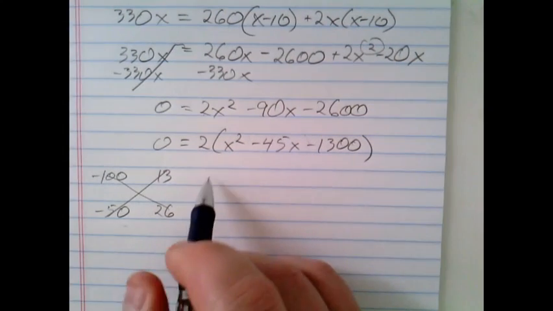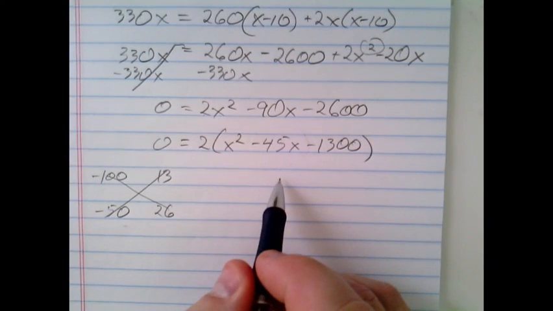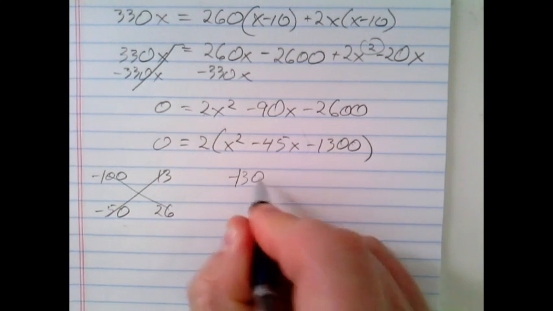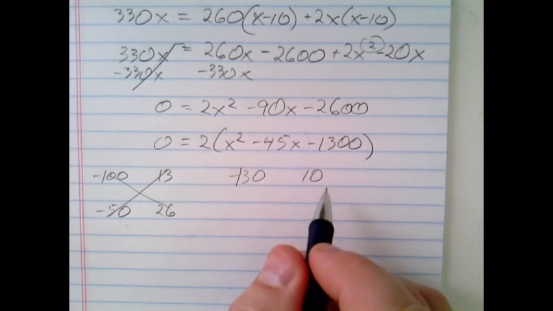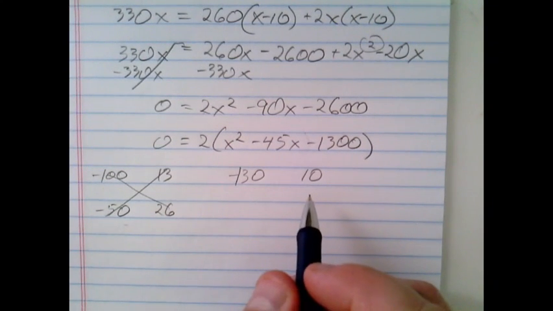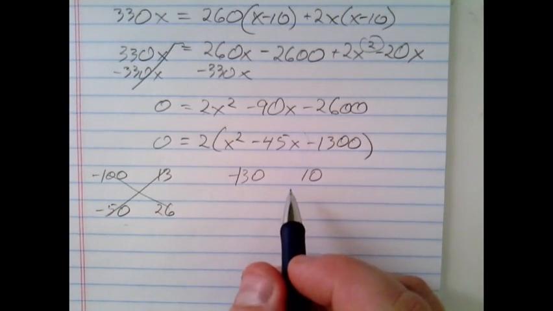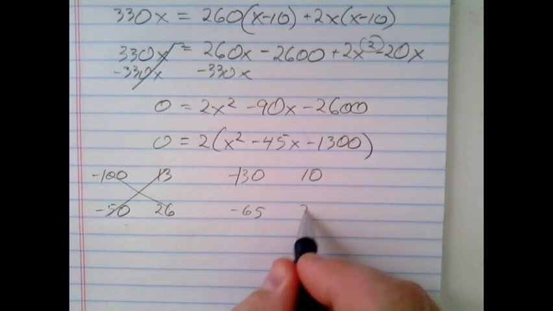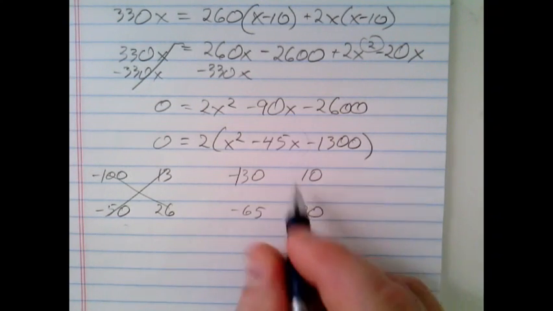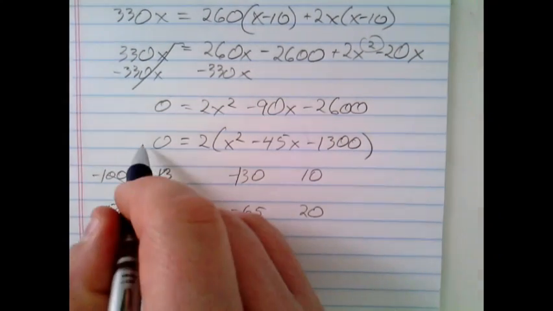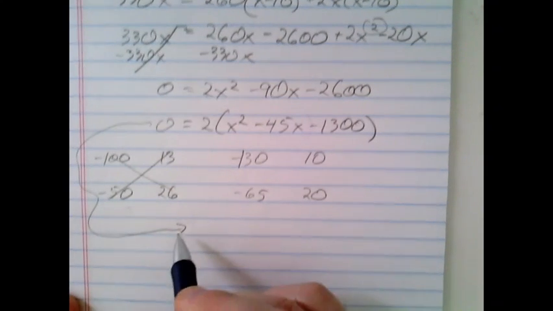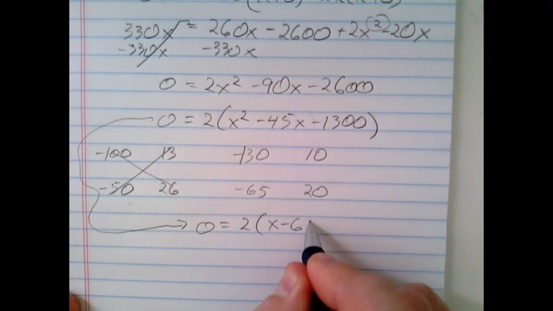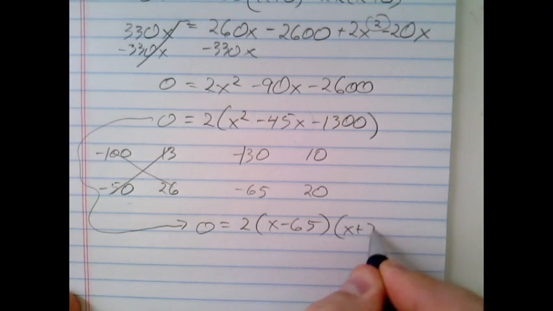What I'll do is I'll start a little differently. Rather than having a 13 by itself, I'll have a 10 by itself. So I'll do negative 130 and 10. Those multiply to be negative 1300. They add to be negative 120. Alright, that's too big of a gap. So I'll shift over a 2. That gives me a negative 65 and a 20. Okay, now those add to be negative 45. So I can say 0 equals 2 times x minus 65 and x plus 20.